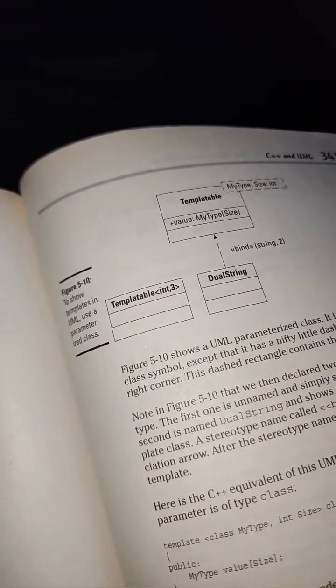Figure 5-10 shows the UML parameterized class. It looks just like a regular old class symbol, except that it has a nifty little dashed rectangle in the upper right corner. This dashed rectangle contains the template parameters. Note in figure 5-10 that we then declared 2 classes that use the template type.